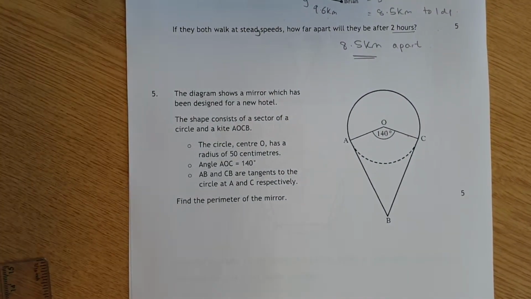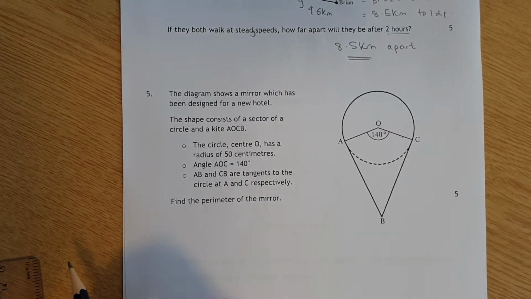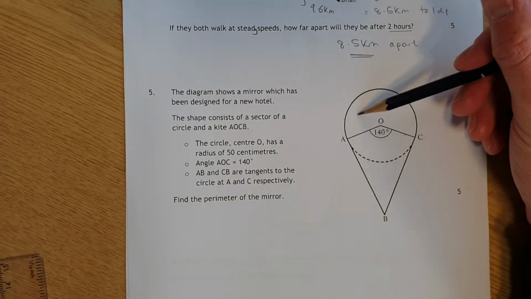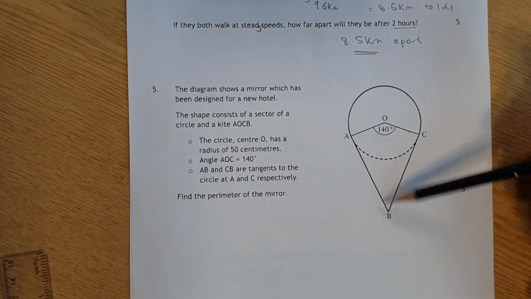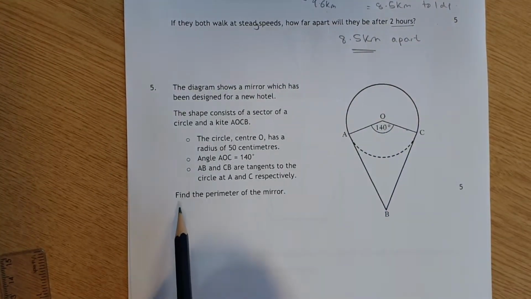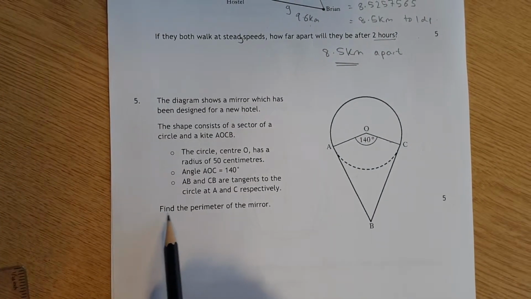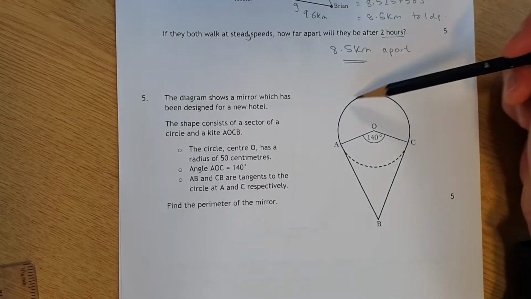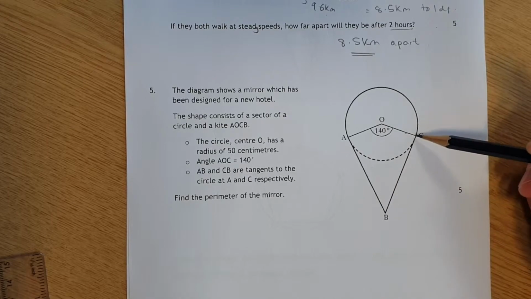Question number 5. So the diagram shows a mirror which has been designed for a new hotel. The shape consists of a sector of a circle and a kite AOCB. So our sector is this section here. Then the kite is the AOCB, so we've got a kite here. Given a variety of bits of information about the circle and the kite, we've got to find the perimeter of the mirror. So to do that, we need to find this measurement here. That's your major arc. And we need to know this length. And we need to know this length here.